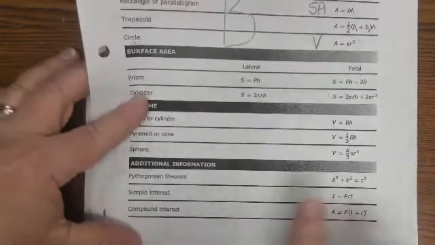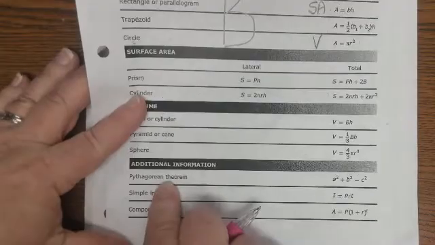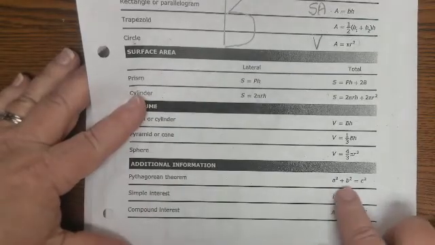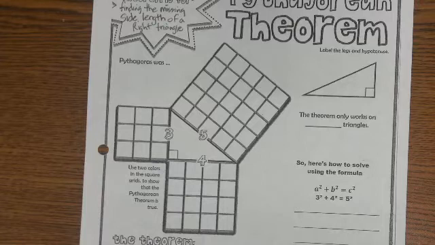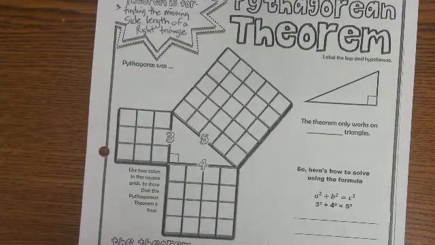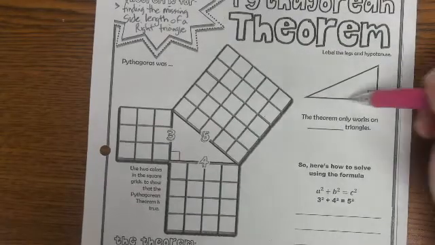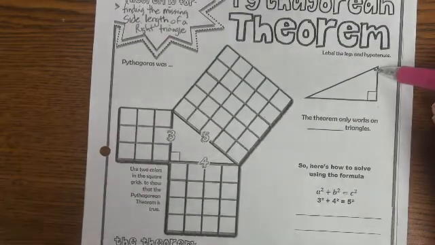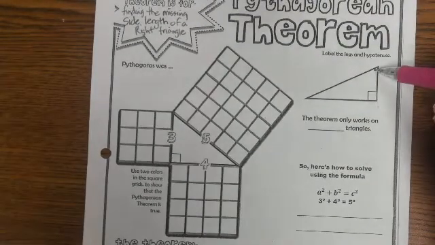It is on your formula chart. Right down here it says Pythagorean theorem, a squared plus b squared is equal to c squared. So you will be using your formula chart. Pythagorean, like I said, was a Greek guy. All right, these are the sides of our right triangle. We are going to label them.